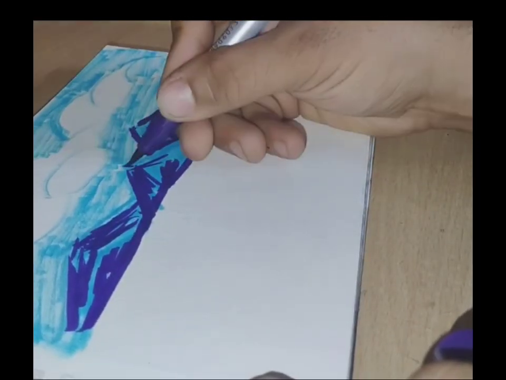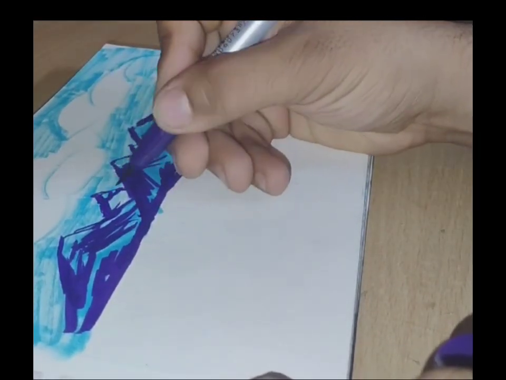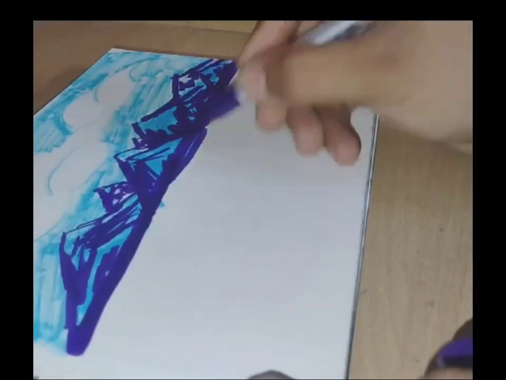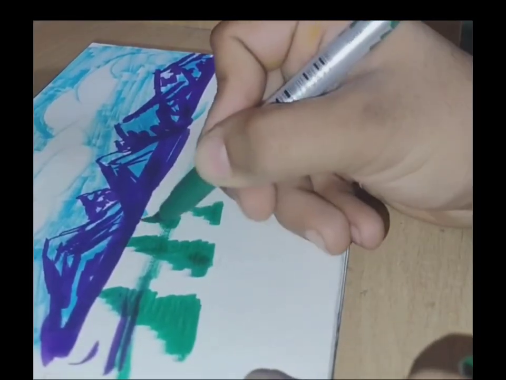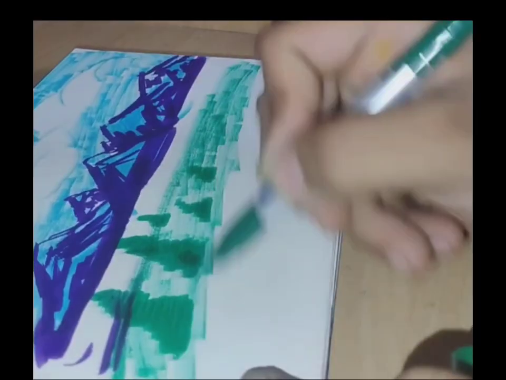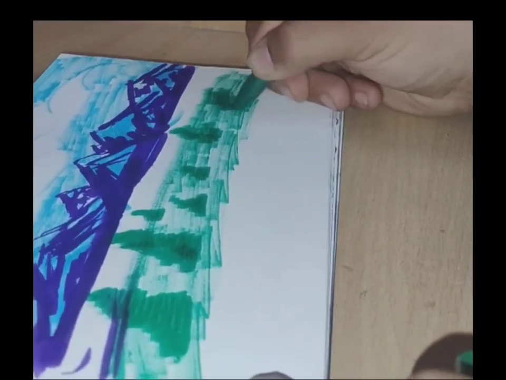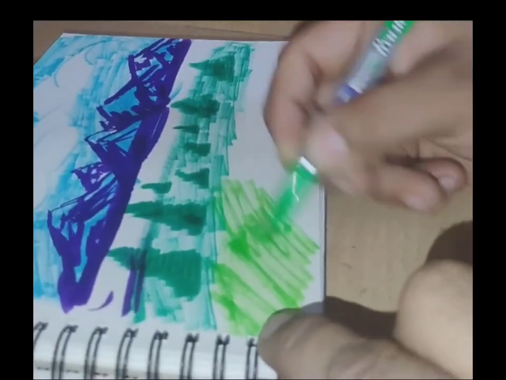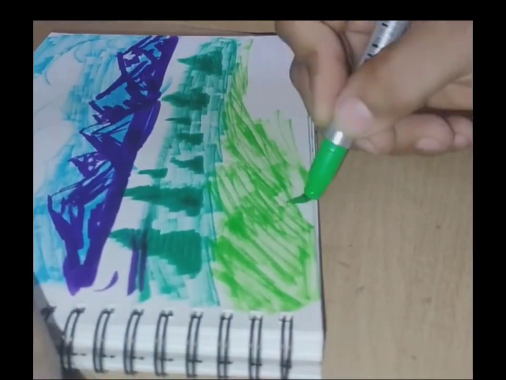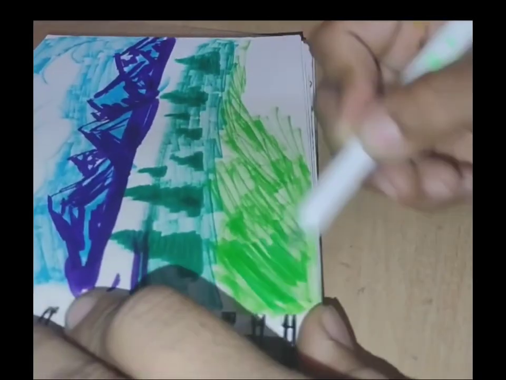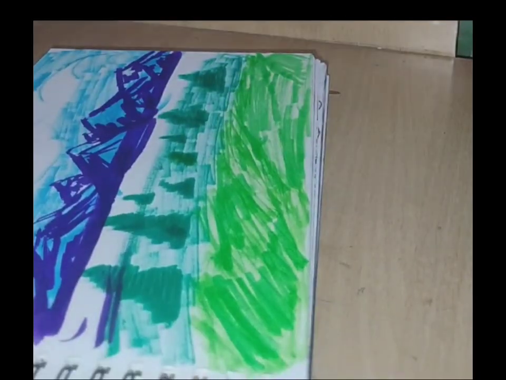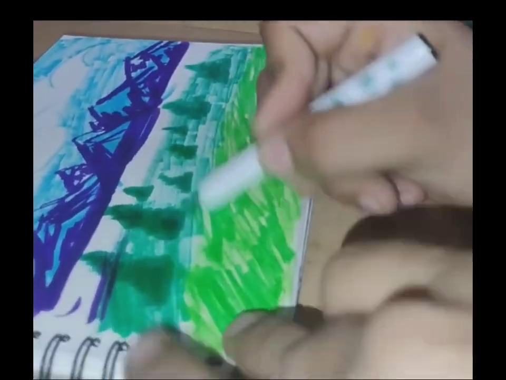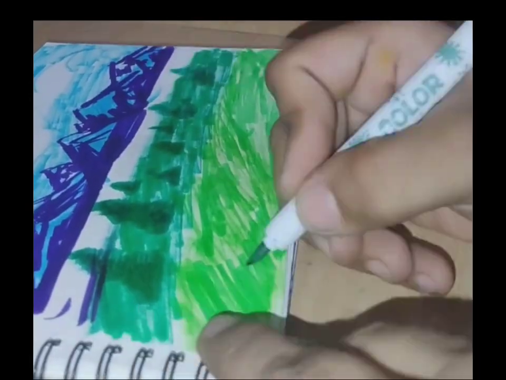Then I will be using a dark green color to make the first hill on which there will be a lot of pine trees, and a lighter green marker to draw the perspective of the grass and the valley directly in front of the viewer's eye. Then I will be using the green marker in order to give some extra detail to the previously mentioned valley and to draw some more trees in the valley in front.